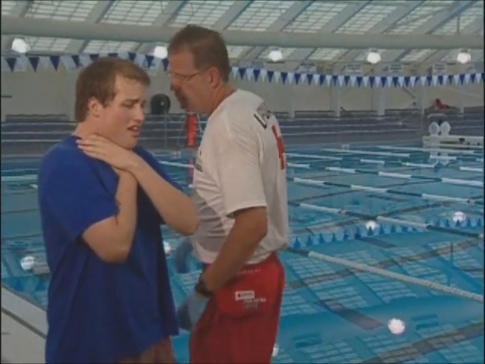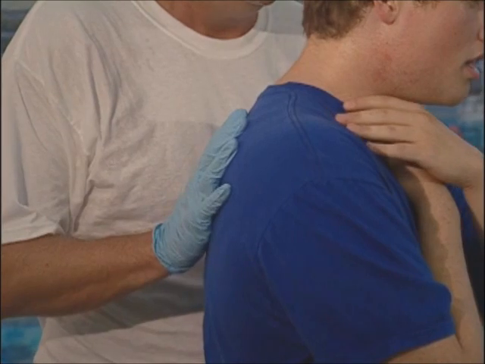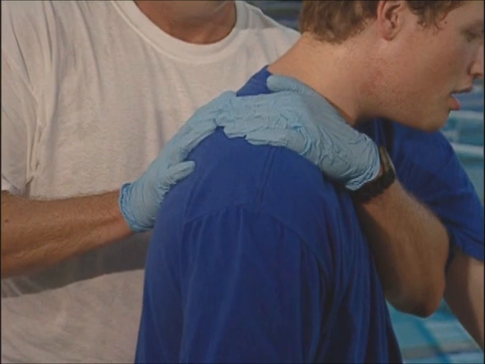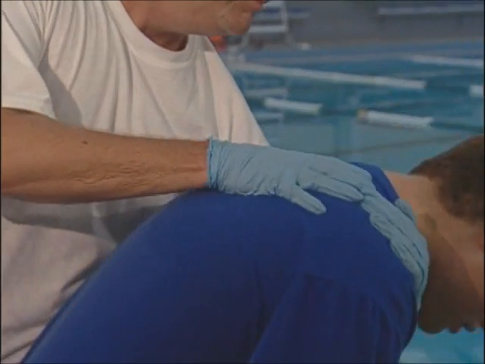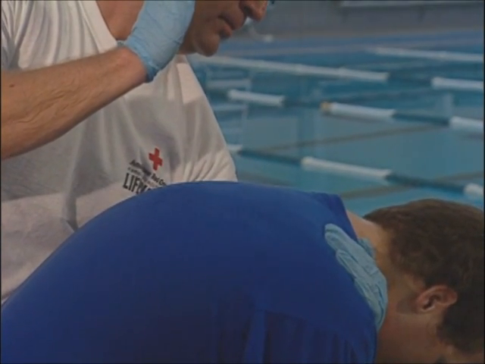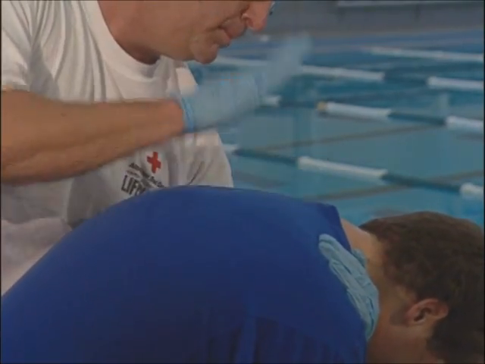First, give 5 back blows to help push the object out of the airway. Position yourself slightly behind the victim. Provide support by placing one arm diagonally across the chest and have the victim lean forward. With the heel of your other hand, firmly strike the victim 5 times between the shoulder blades. Each back blow should be a distinct attempt to dislodge the object.